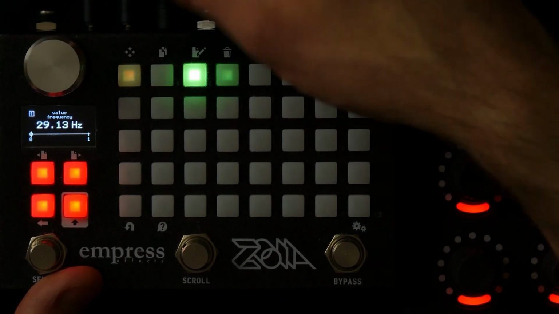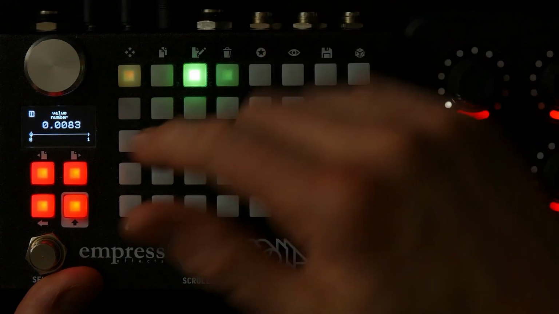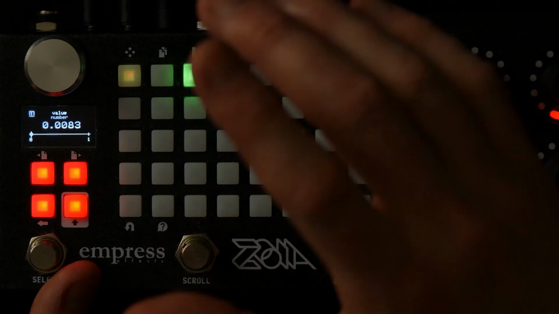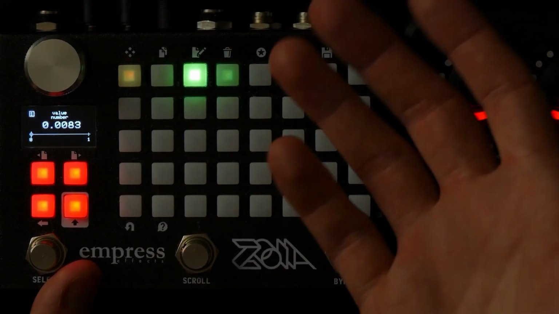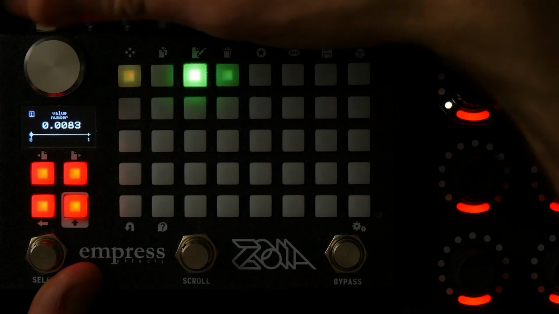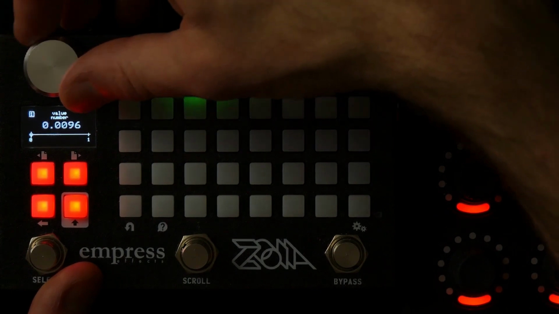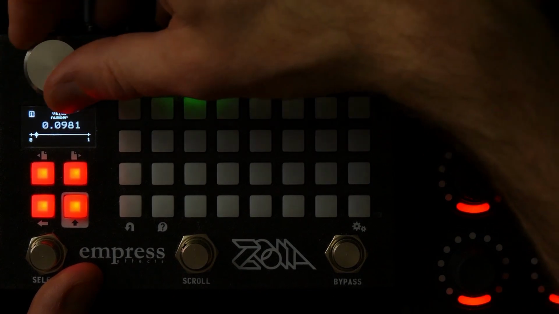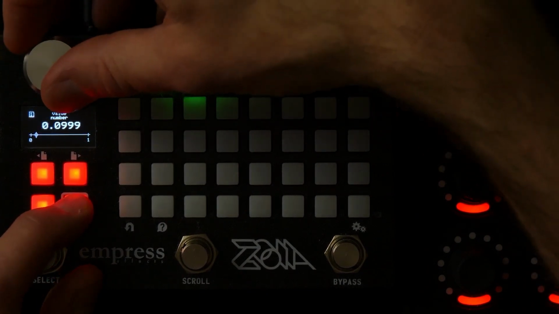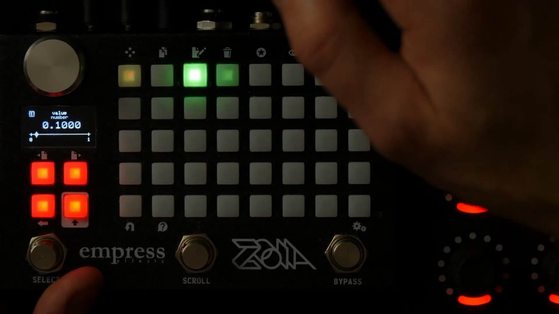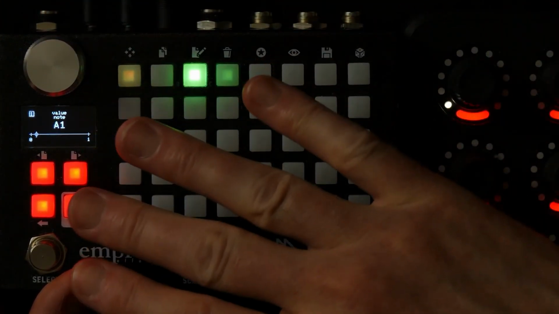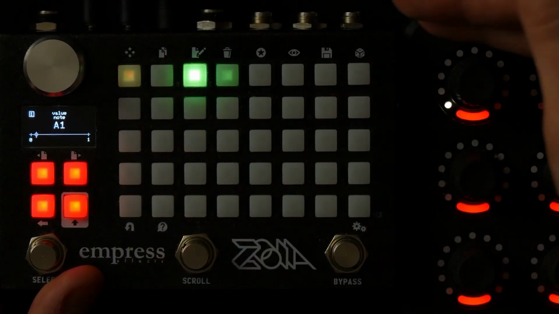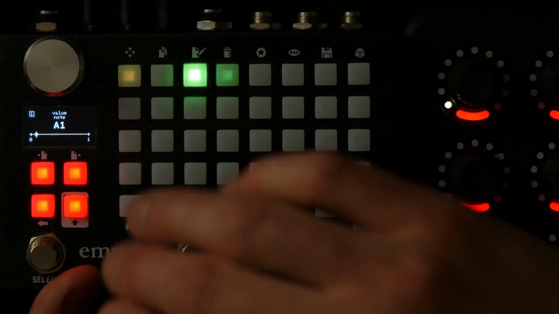And on the Zoia, that value is 0.0083. The reason, which makes it quite easy to work with, in fact, is that the octave is 0.1. So if I move this up now to 0.1, exactly like so, that is a 1. So it's 1 octave up from 0. And if you go up to 0.2, that is 2 octaves above the lowest note.